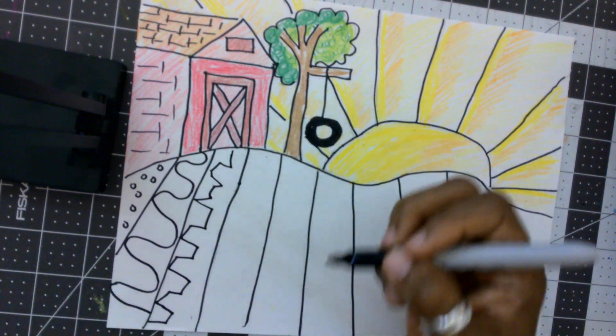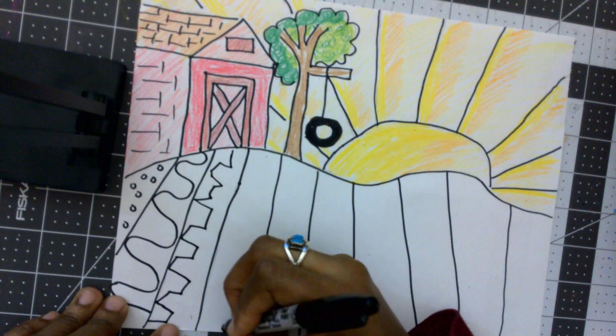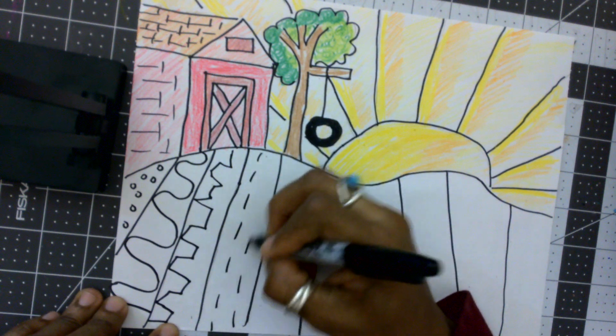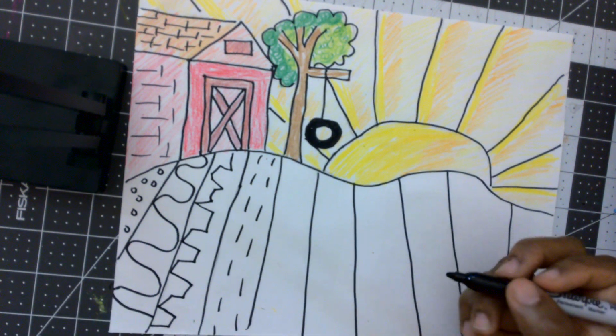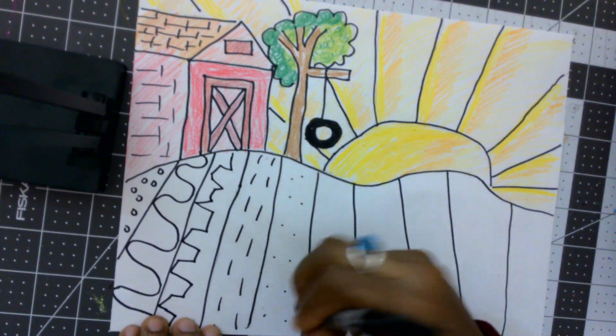It was supposed to be something else but it's okay. It's still a line. It's just kind of a funny line. Okay, so now I'm going to go ahead and do some. Okay, those are dashed lines. Then you can do some dotted lines here.